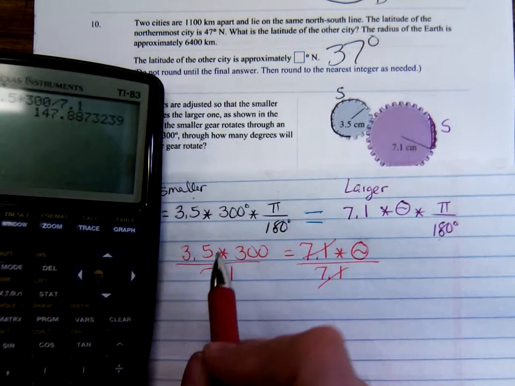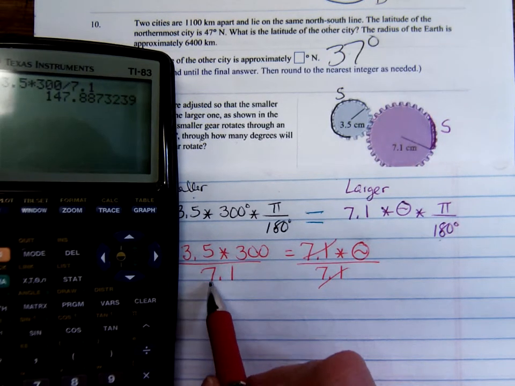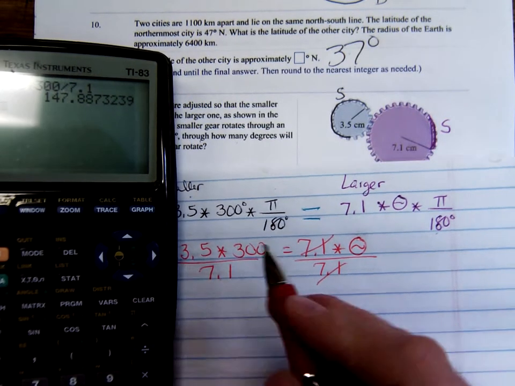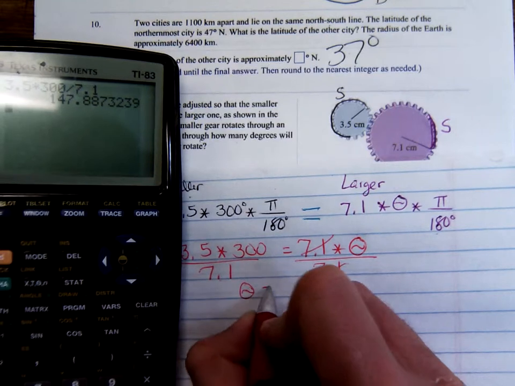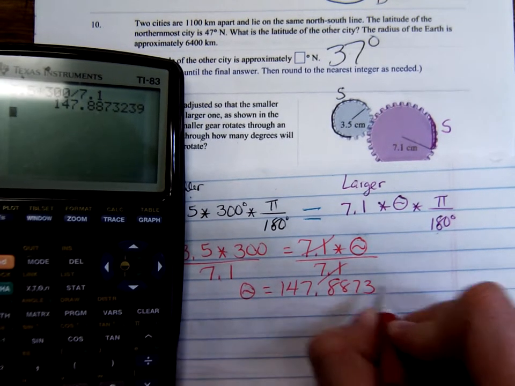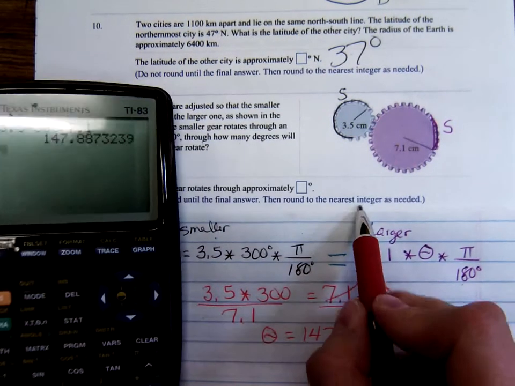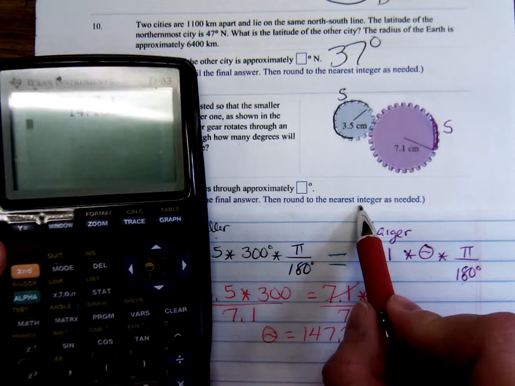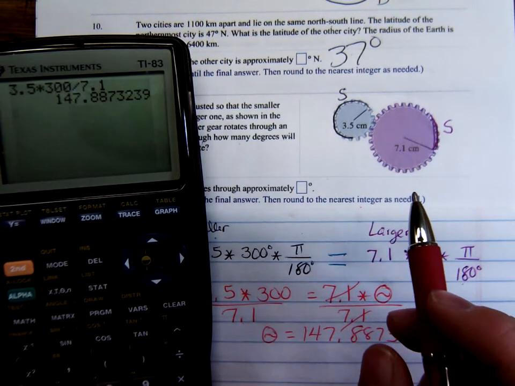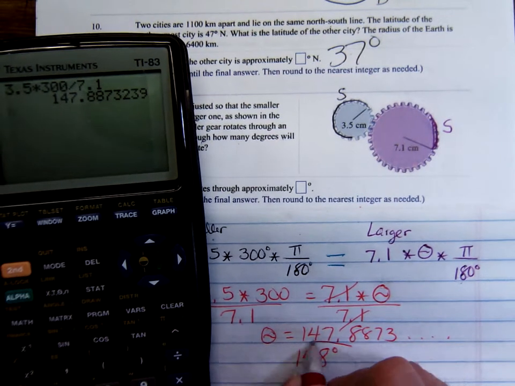3.5 times 300 divided by 7.1. Theta is 147.8873... We're told to round to the nearest integer. So that 147, I would round to 148, wouldn't I? Okay.